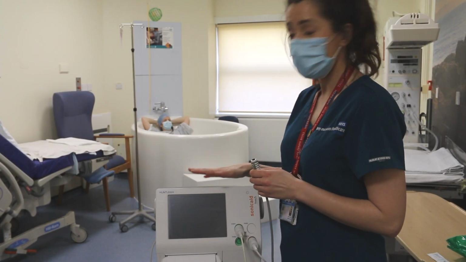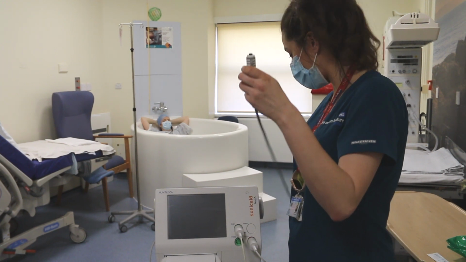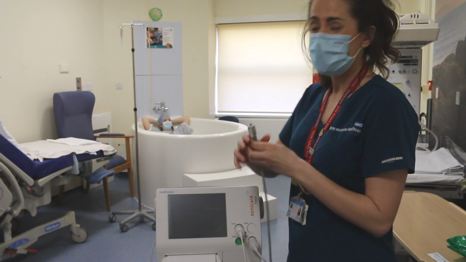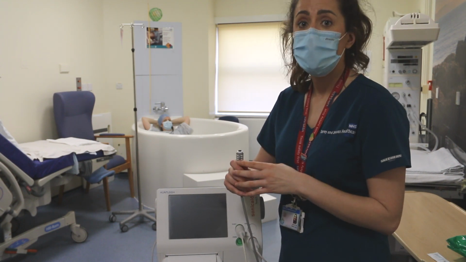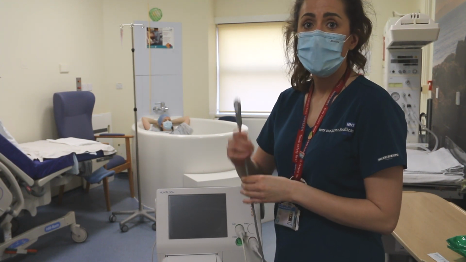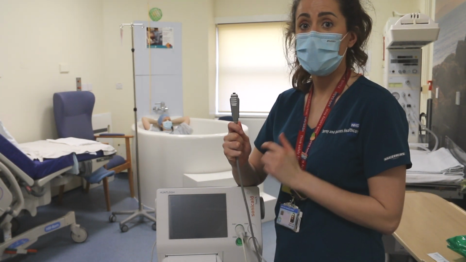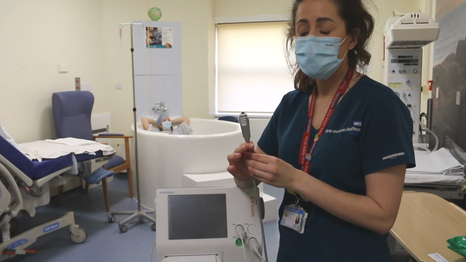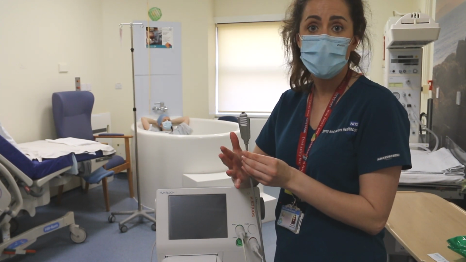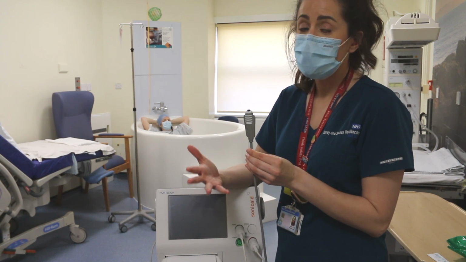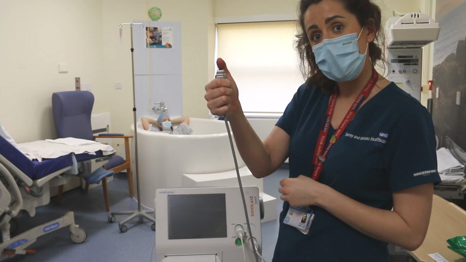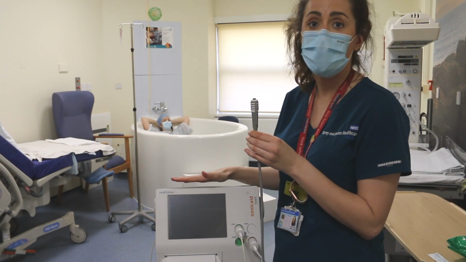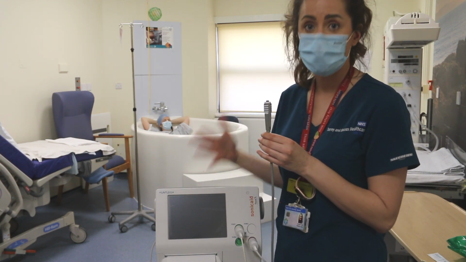So all CTG machines have the ability to have a fetal movement button included. So this isn't really necessary for labour, but all antenatal CTGs must have the fetal movement button attached and in use. So when you're starting an antenatal CTG, it's of vital importance that you instruct the woman that whenever she feels a fetal movement, she gives the button a press.